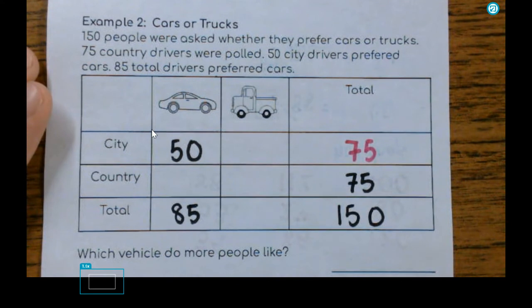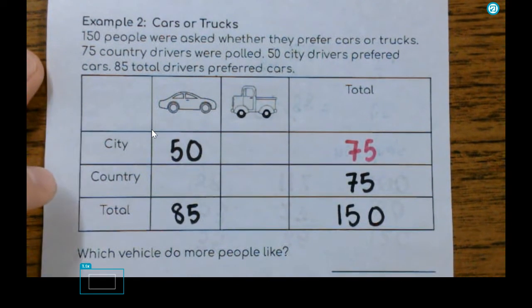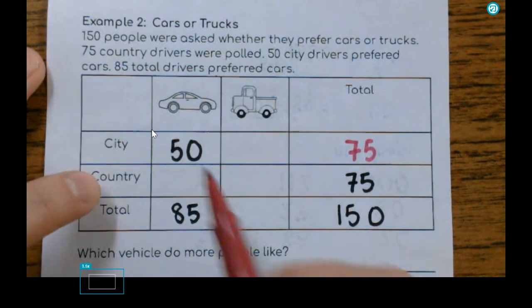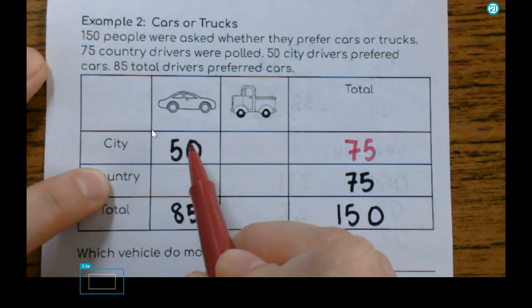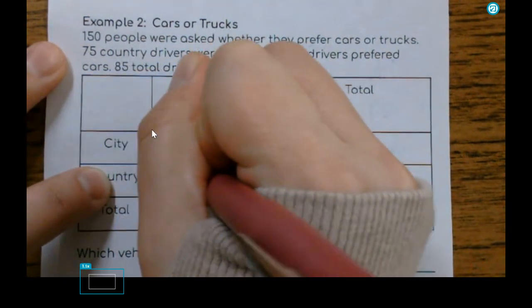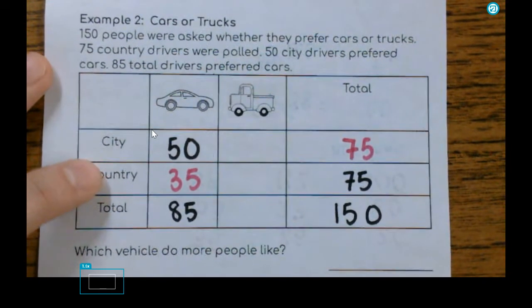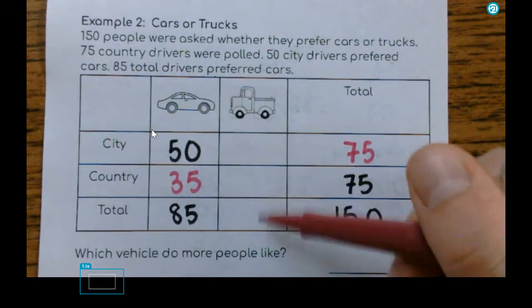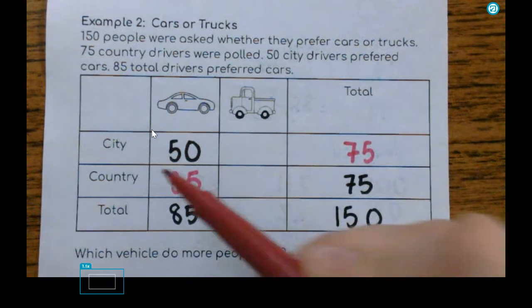Okay, then what is another one now that we can figure out? Michaela? How many country drivers prefer cars? So we can do country drivers that prefer cars. So we can do 85 minus 50, which is 35, and that's going to go here. And then from here, we can fill out anything in this next column because we have two things already.